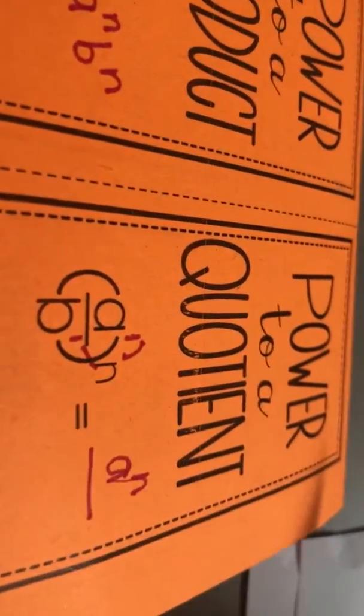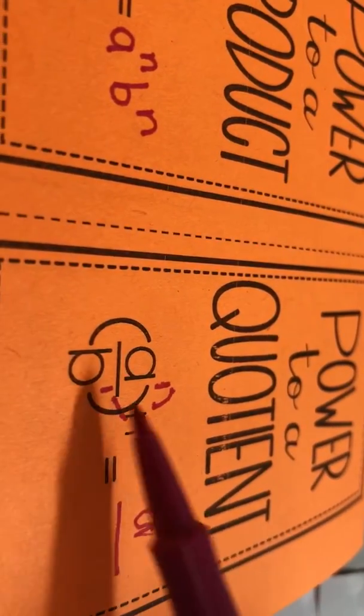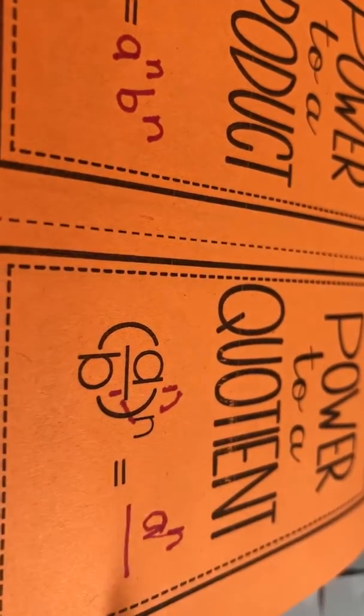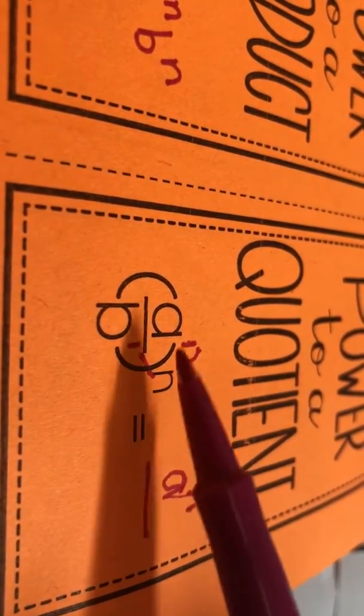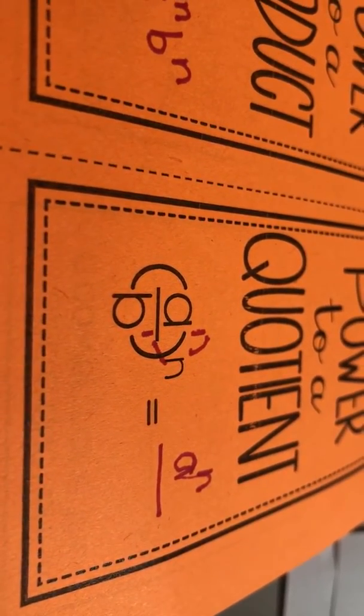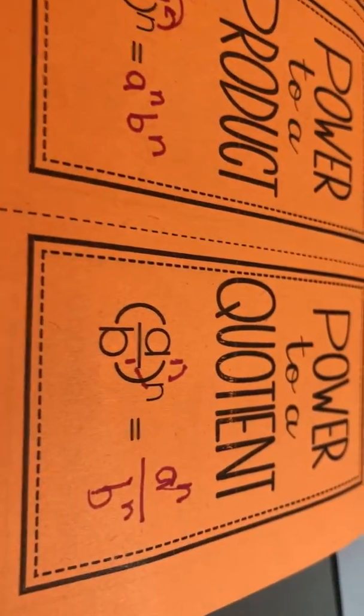So what I did was I have the power of quotient rule, which means we're dividing. And remember, the A and the B both have invisible ones, so you're distributing the n to both exponents. So then we distribute it, and because they're both in parentheses, that becomes A to the n, and then we distribute it to the B, and that becomes B to the n power. And so we have A to the n divided by B to the n.